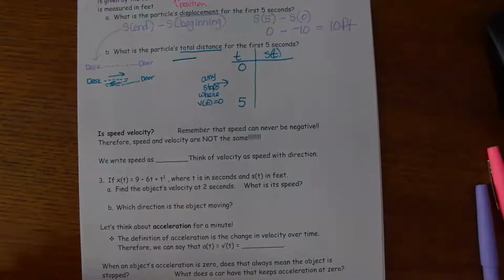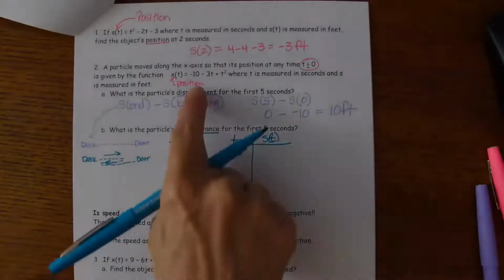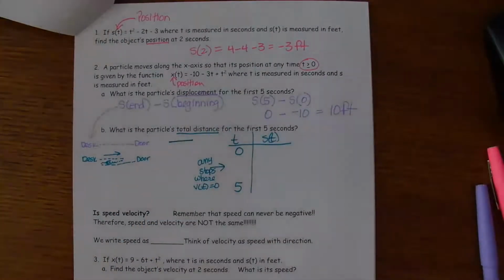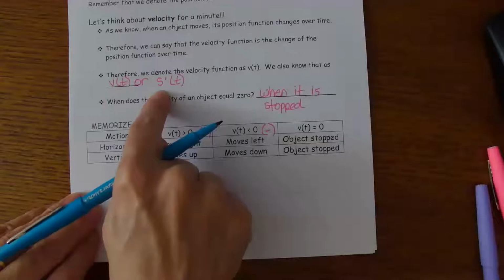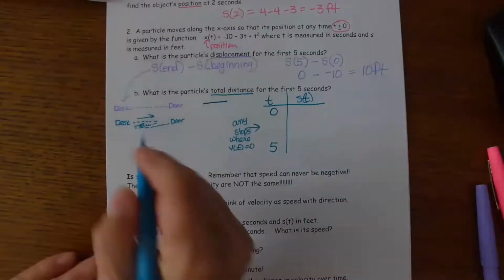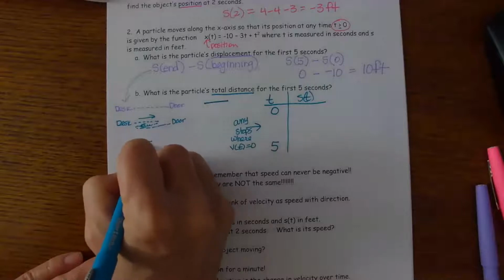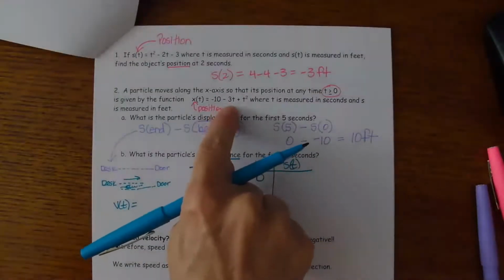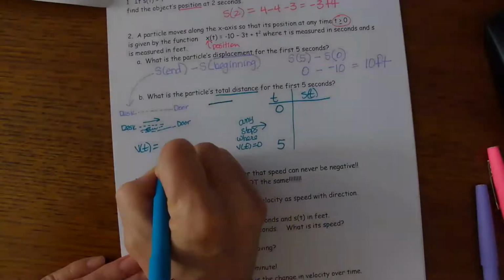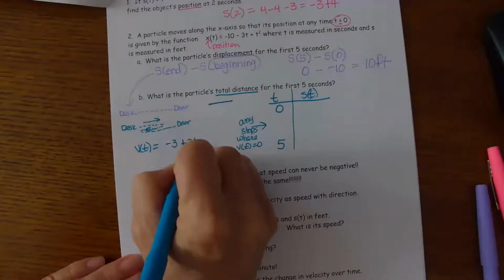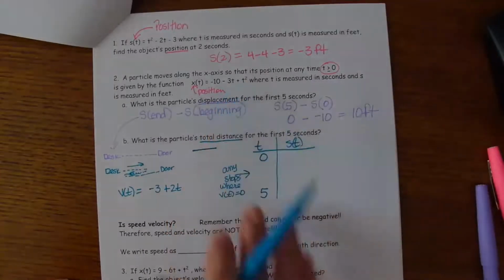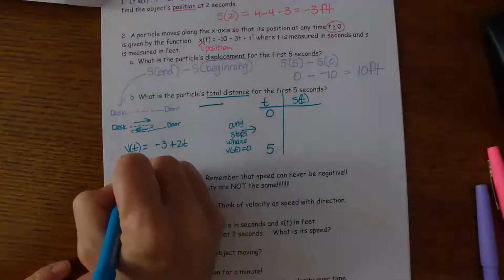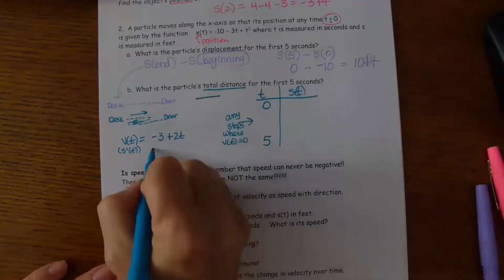Where am I going to get a velocity equation? They gave me position. Where do I find velocity? Well, let's see what we wrote down on the back page. What did we say right here? Velocity is what? The derivative of position. So what is velocity? What's the derivative of this equation? -3 plus 2t. Right? I just used my power rule, so -3 plus 2t. So remember, that's s prime. And now I'll set that equal to 0.